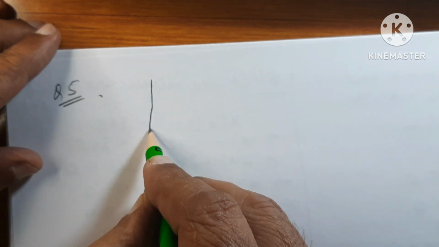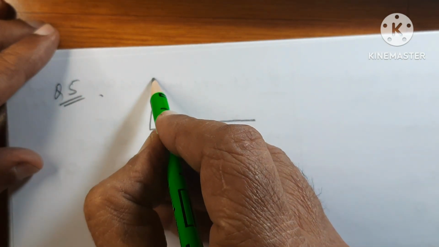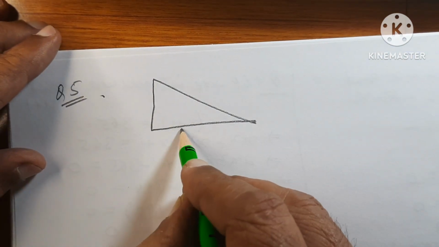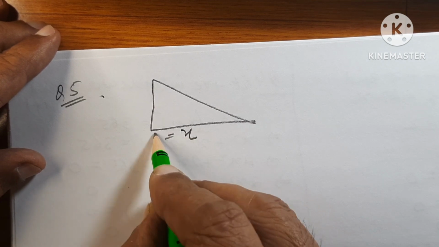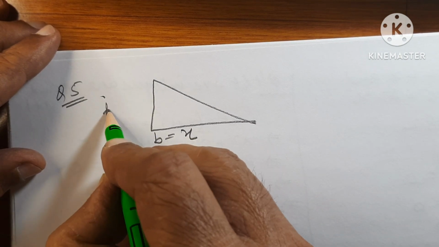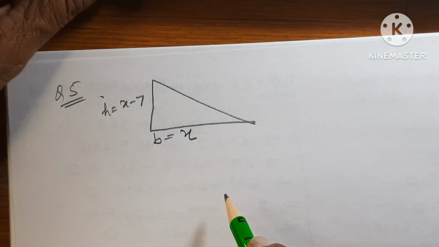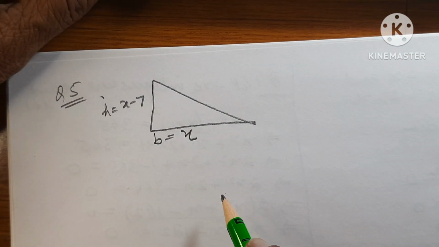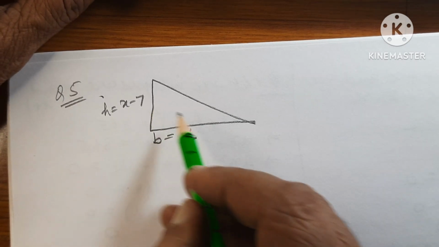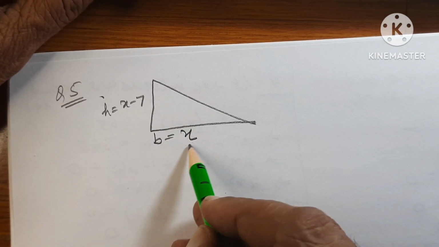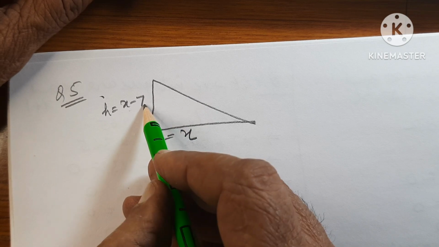So it is a right angle triangle. Let us suppose base is equal to x and height is equal to x minus 7, because height or the altitude is 7 centimeter less than the base. This is base, so x minus 7 is the height.